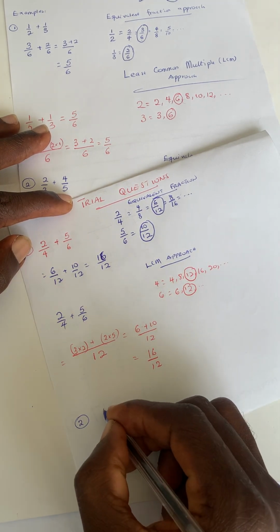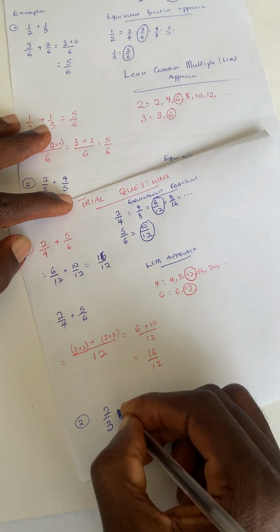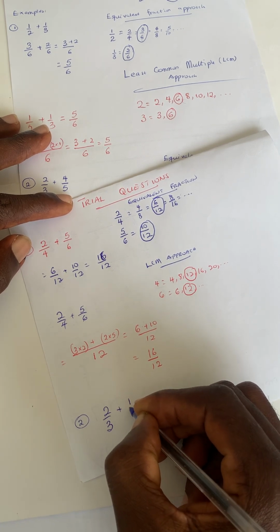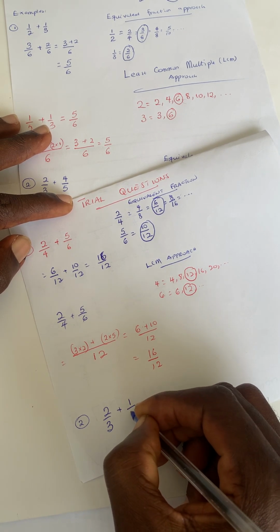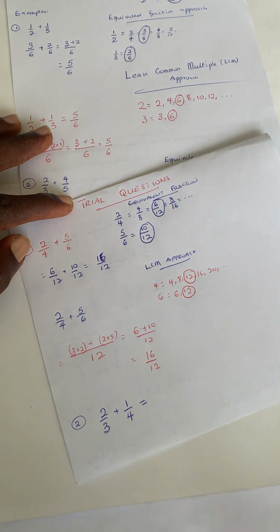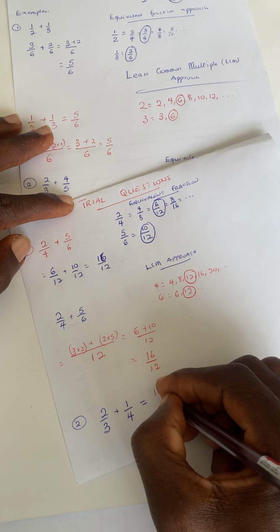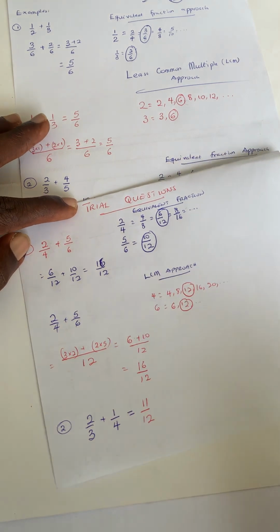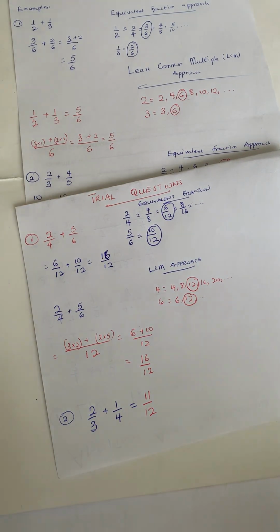So we try 2 over 3 plus 1 over 4. And over here, the answer is equal to 11 over 12. Please do work it out towards this answer for whichever approach you're going to use, whether the equivalent fraction approach or the LCM approach.